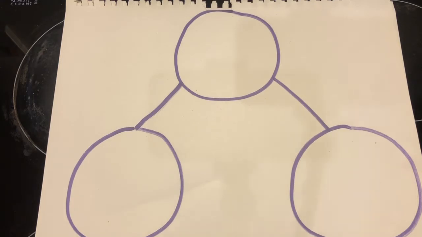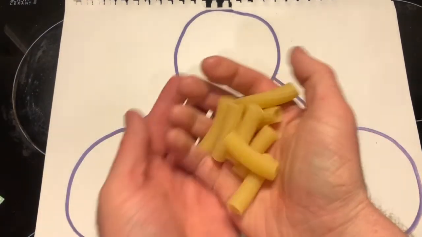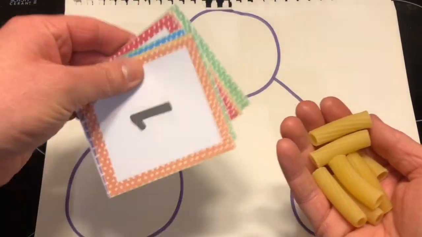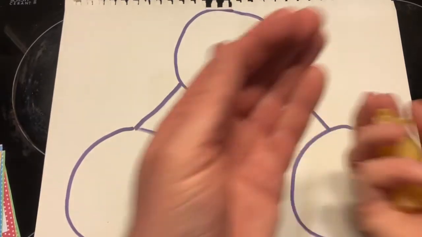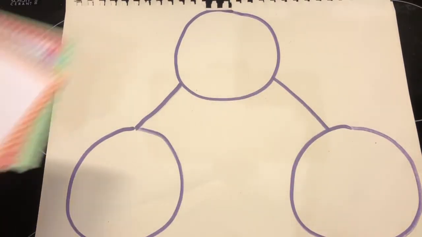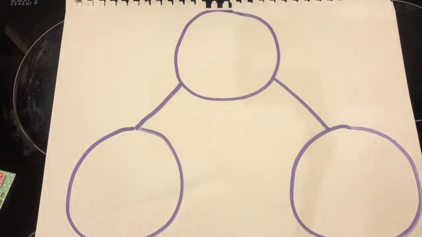Okay, for this section you will need some number cards and some things to count. In your first learning pack, we sent you home with some number cards. They had blue around the edge and some pasta shells to count with. If you don't have your number cards, you can make your own. Or you can use something else to count other than pasta. Okay, let's continue to work on our part whole model.